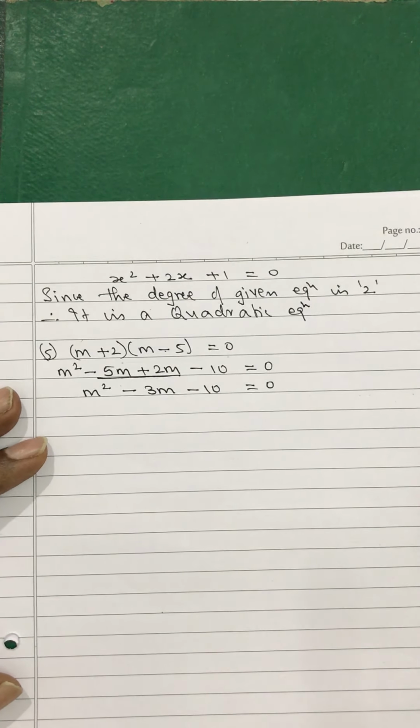Okay, x square plus 5x is equal to minus into bracket 3 minus x. If we have to solve this, first we will have to solve the bracket.